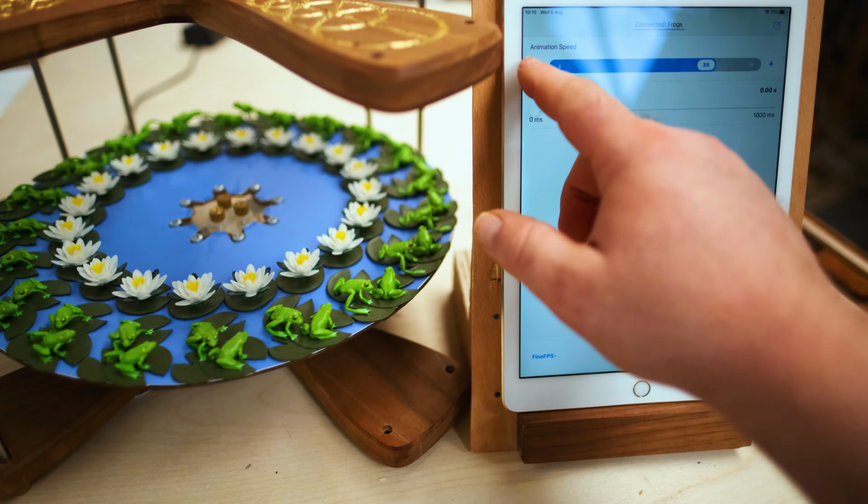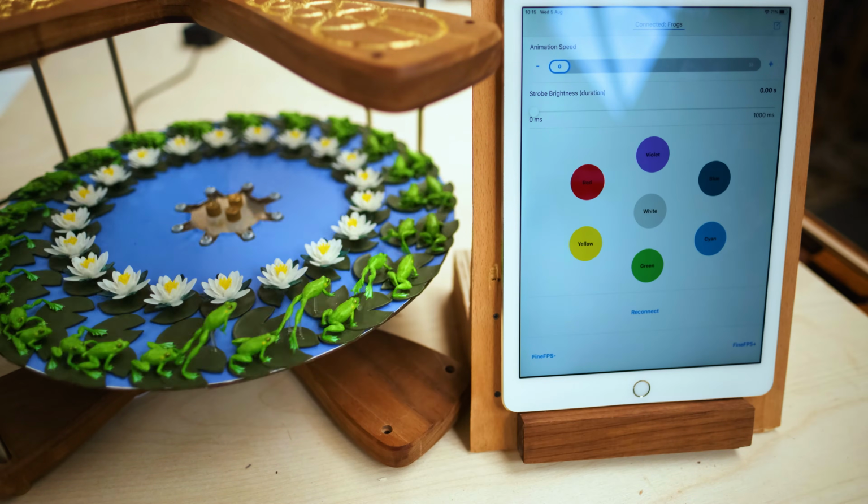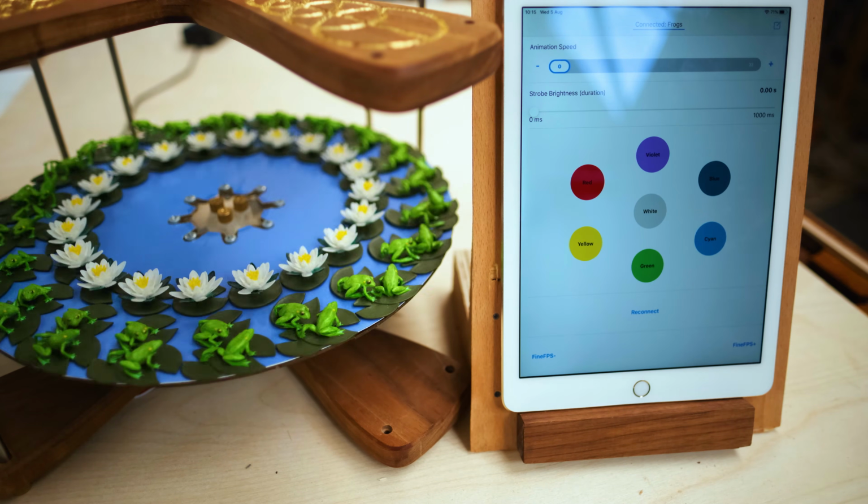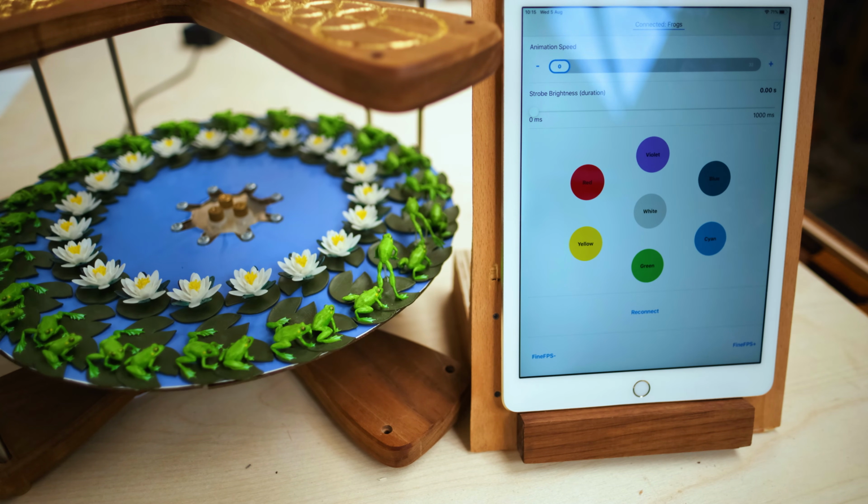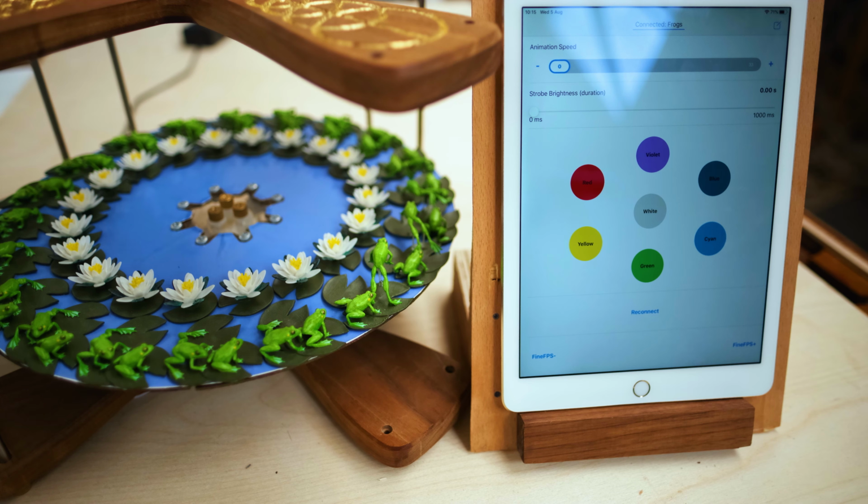If your drift is clockwise, you correct it with Fine FPS Minus, and if it's counterclockwise, you correct it with Fine FPS Plus.